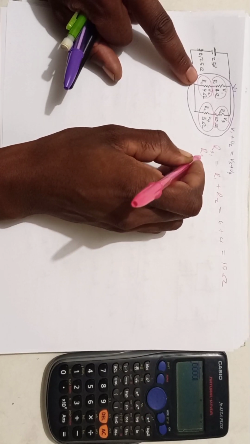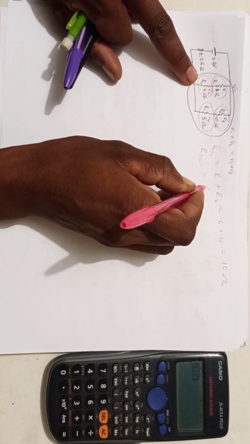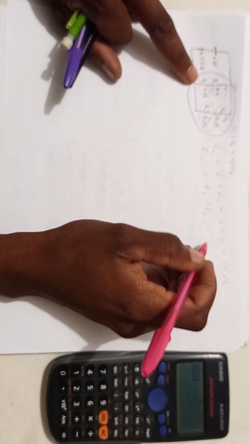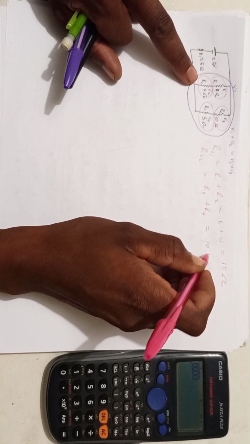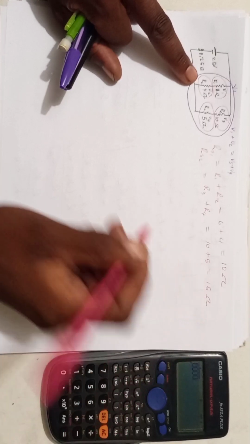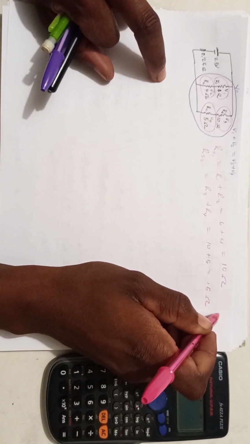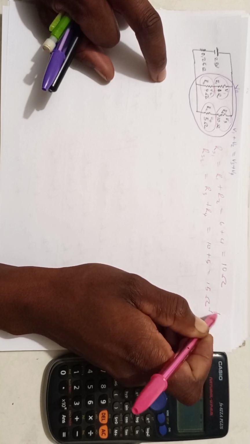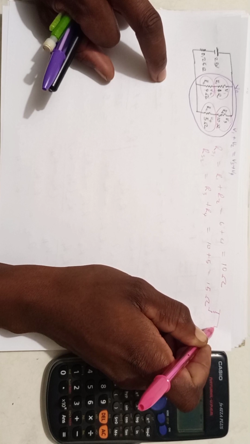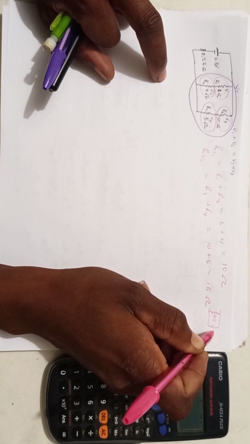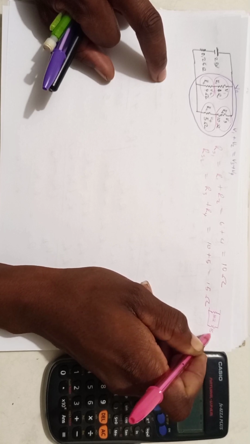And RS2, which is R3 plus R4, 10 plus 5, equal to 15 ohms. What do we have now? We've got a circuit like this, where this is 10 ohms and this is 15 ohms.